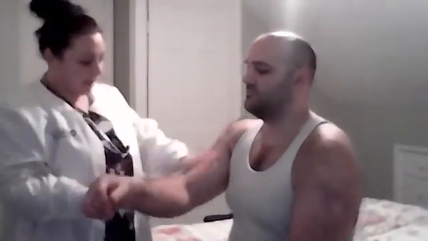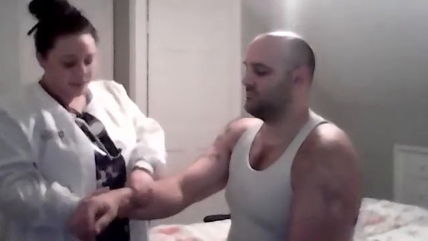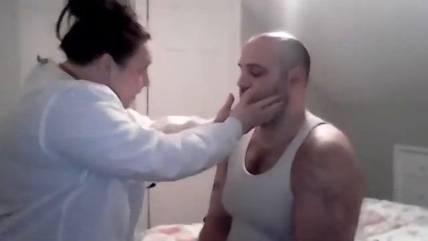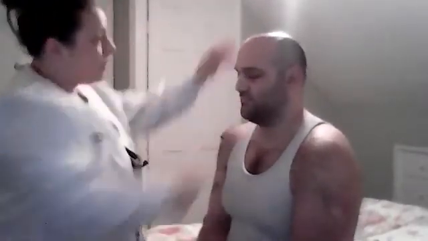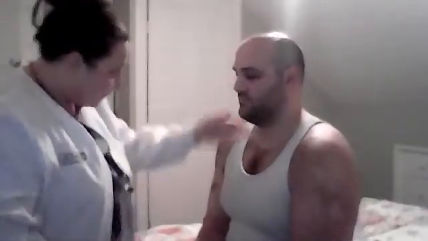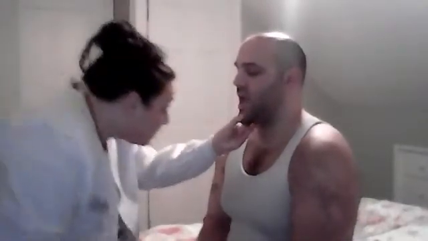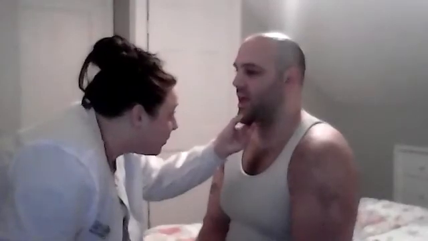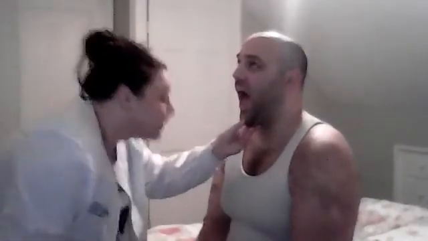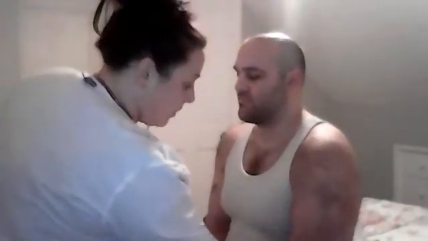I'm checking skin turgor and elasticity, and the skin doesn't seem to be excessively oily or excessively dry. I'm looking for cyanosis in the lips and inside the mouth. It looks moist.